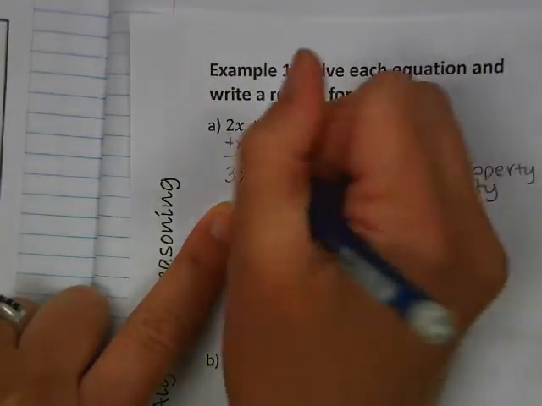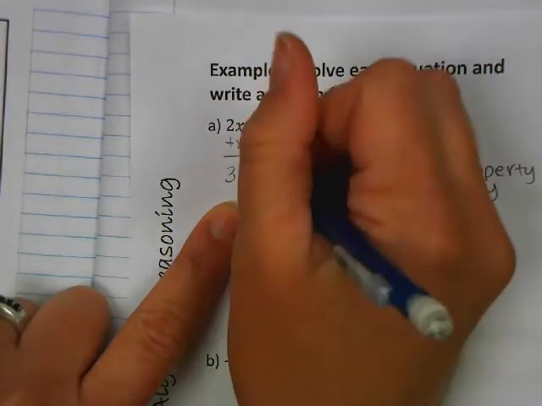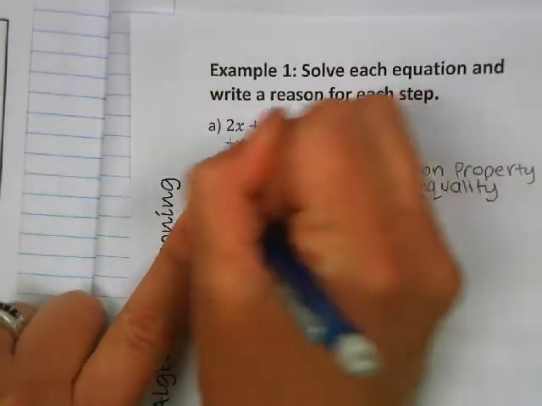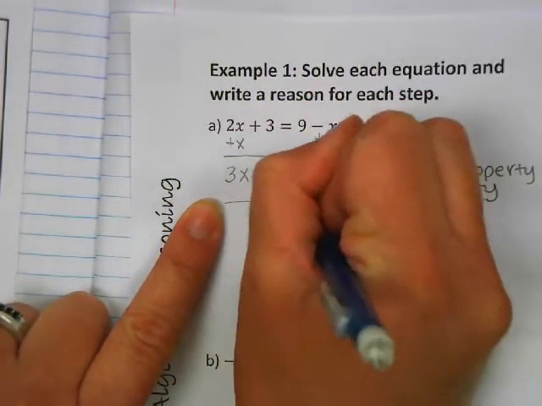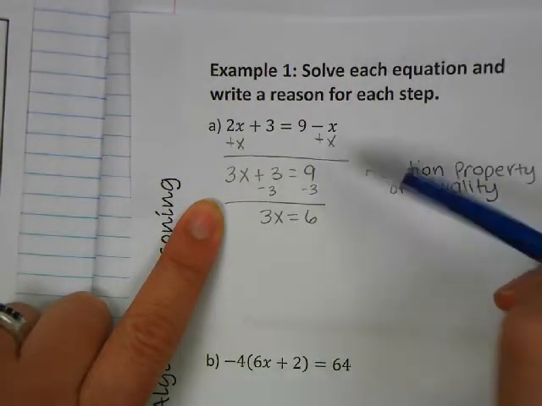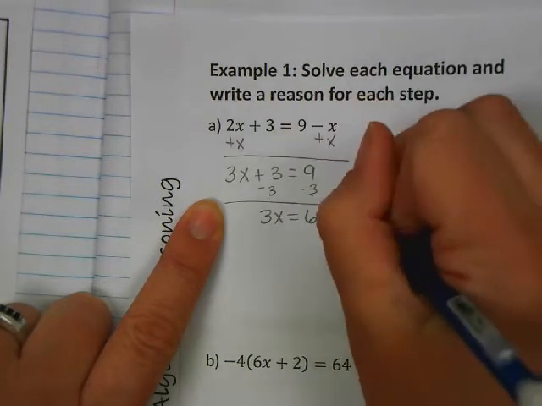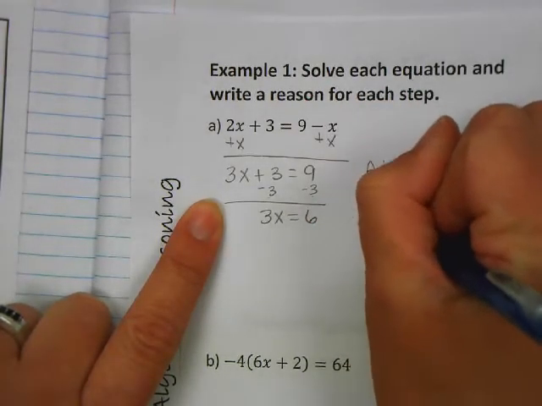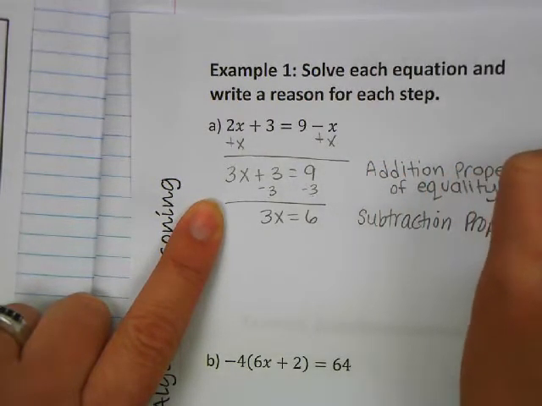Okay, from here, you would get your constants on one side by subtracting 3. So that gives you 3x equals 6. And since you subtracted the same value from both sides of the equation, your reason is the subtraction property of equality.